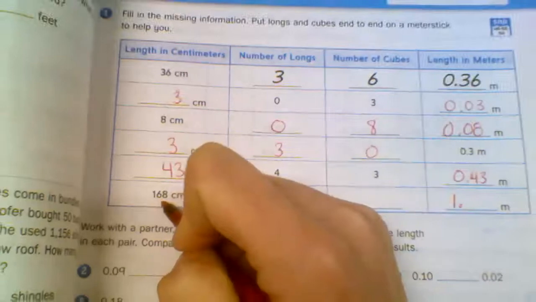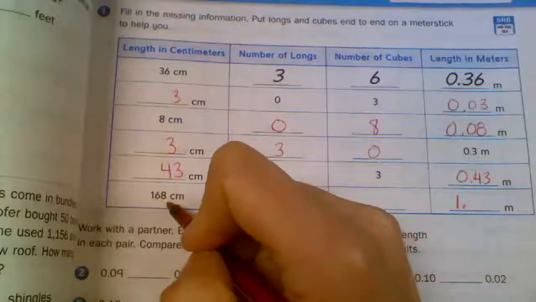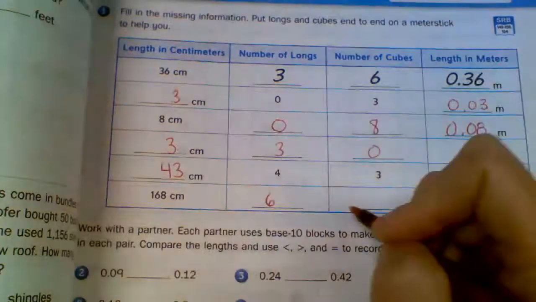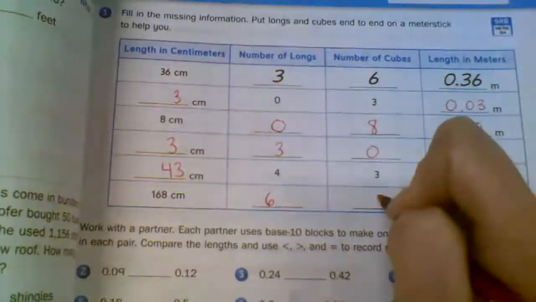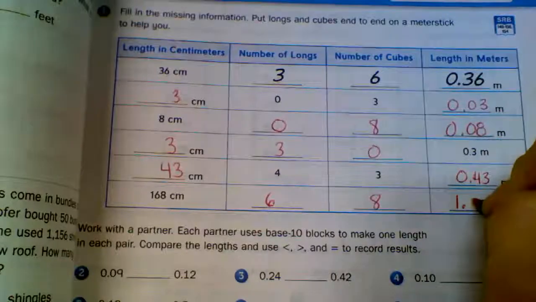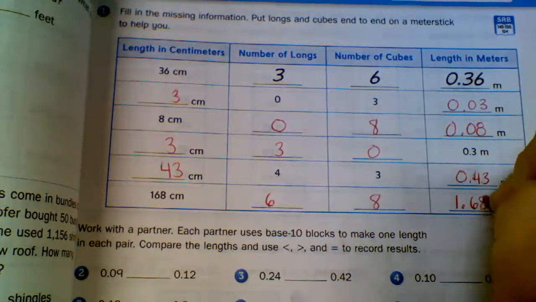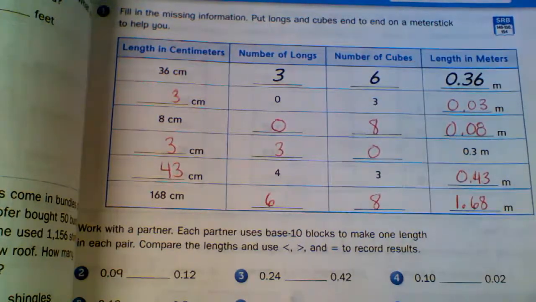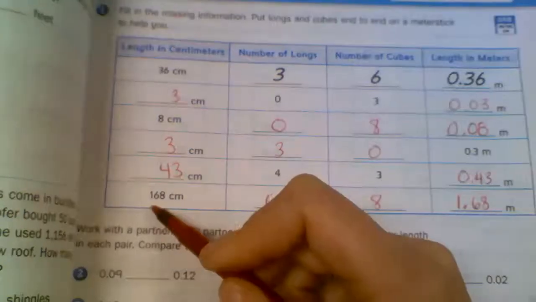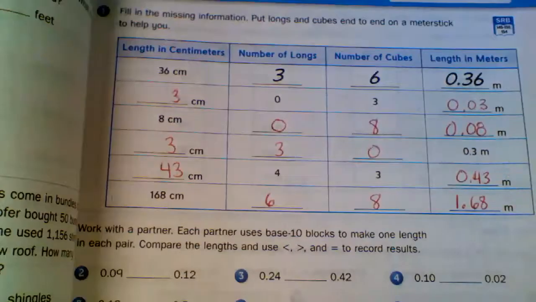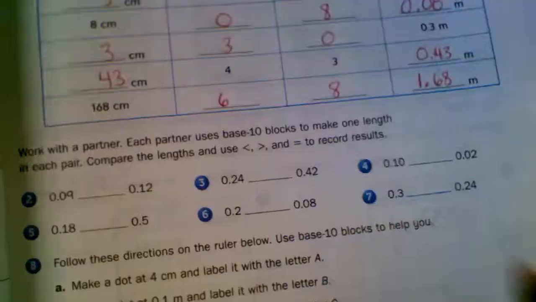And now everything after is like our normal. So 68 centimeters is the same as 68 hundredths. So 1 and 68 hundredths of a meter, because there are 100 centimeters in 1 meter. So now we're going to compare these.